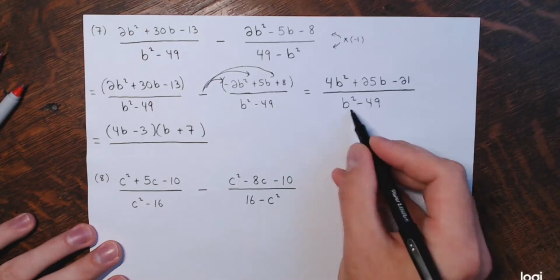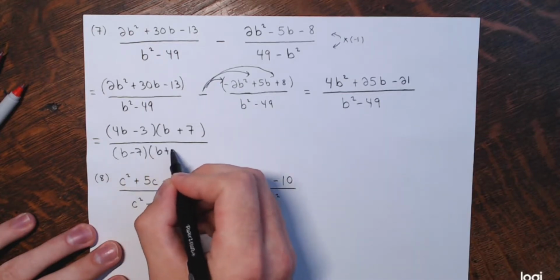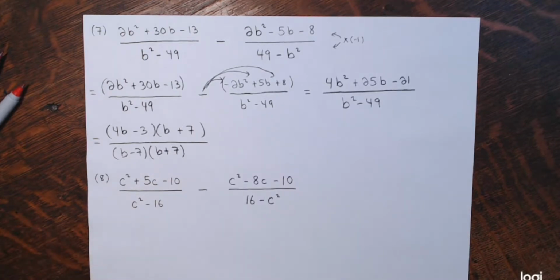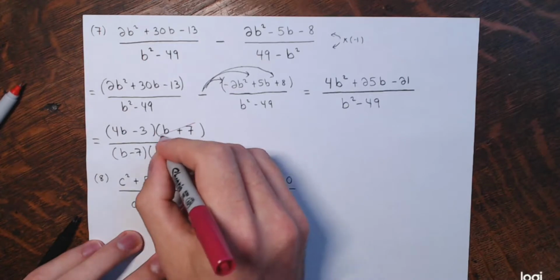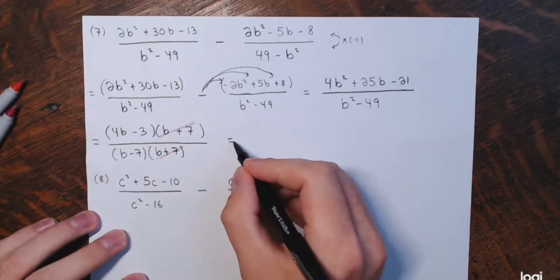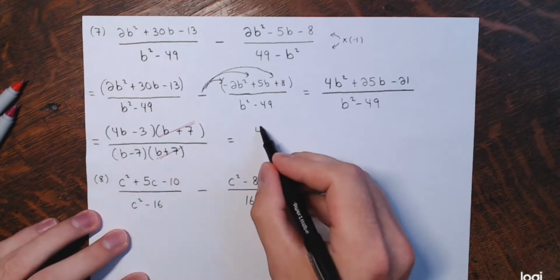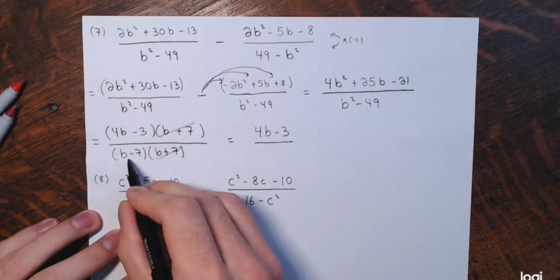And then the denominator would factor to b minus 7 times b plus 7. And hopefully you're seeing the common factor of b plus 7. They both have a common factor of b plus 7. Those cancel. And the final expression I'm left with is numerator 4b minus 3, denominator b minus 7.